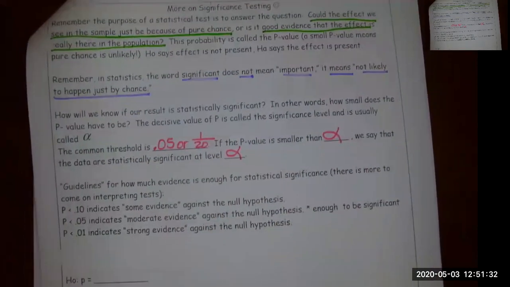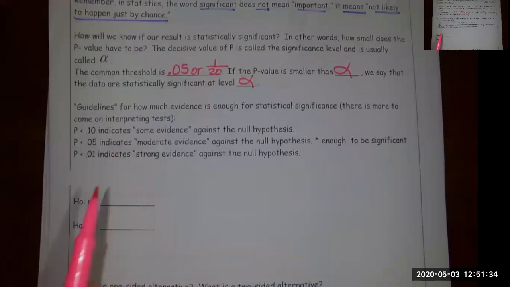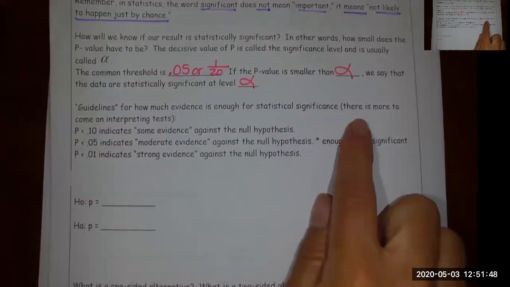Okay? Guidelines, now these are not hard lines drawn in the sand. We've got to look at the context and everything with a problem, but as a general rule, guidelines for how much evidence is enough for statistical significance are as follows.